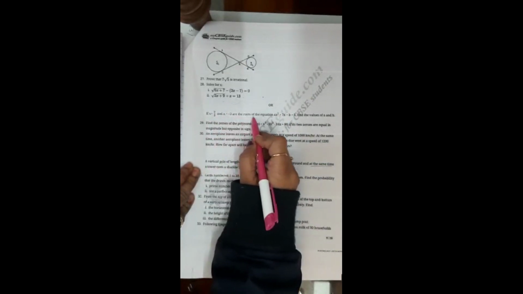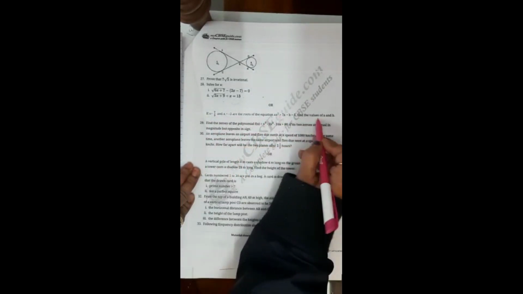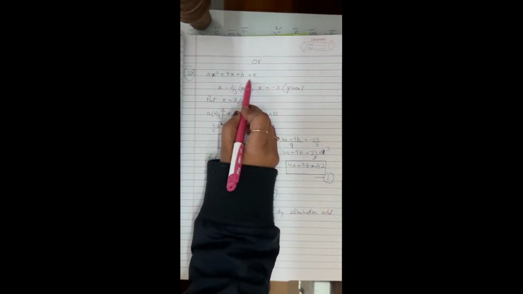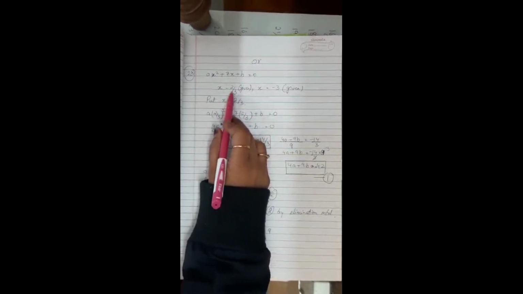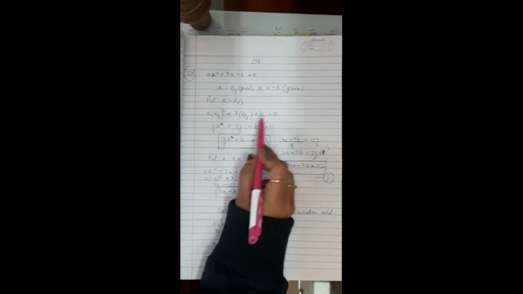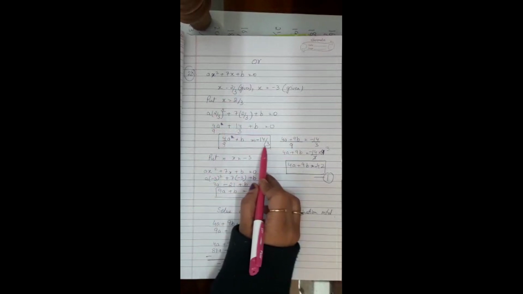What is there in this question? If x is 2 by 3 and x is minus 3, they are the roots of this equation, we have to find the value of a and b. So how will we do? There are two values of x given. So what we do, we first write the equation. Okay, we have written the equation, then the two values of x are there. First of all, I have put the value of 2 by 3. When I put the values, a and b come out to be this.